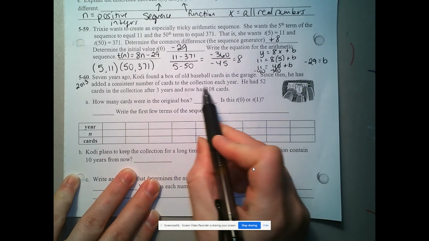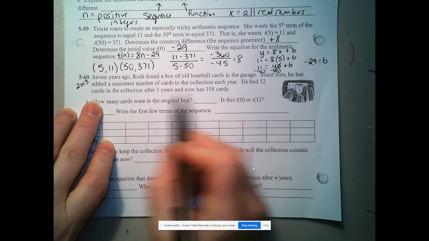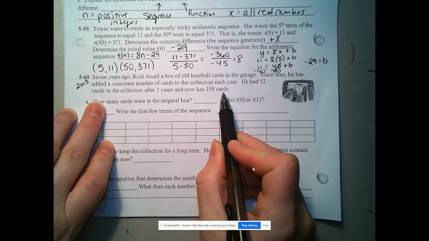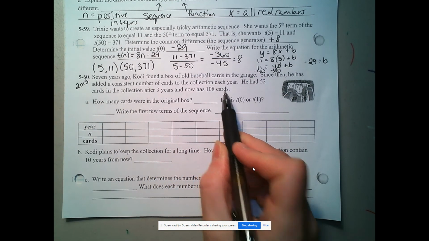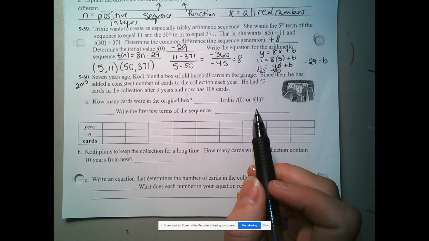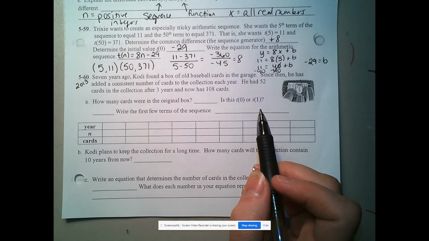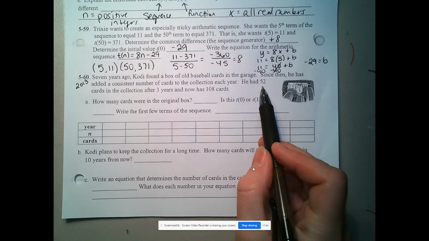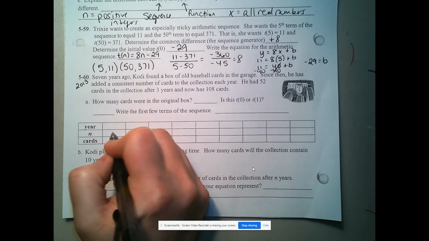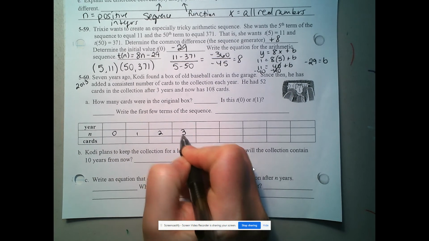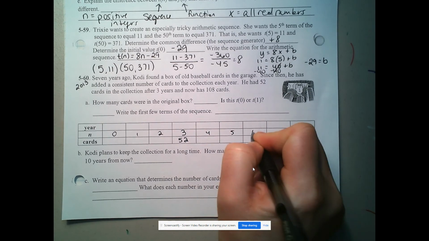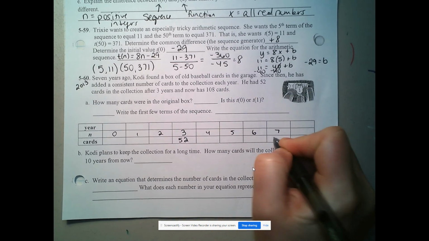All right. Since then, he has added a consistent number of cards to the collection each year. He had 52 cards in the collection after 3 years and now has 108 cards. I'm going to look at this and say 52 cards after 3 years: 0, 1, 2, 3, 52 cards, 4, 5, 6, 7, that's the 108.